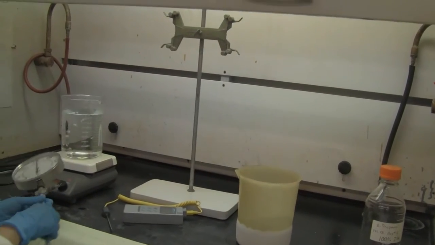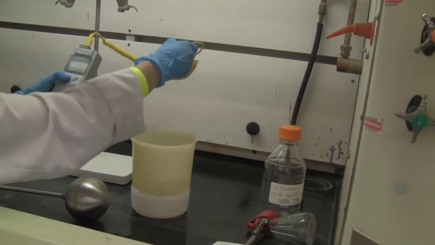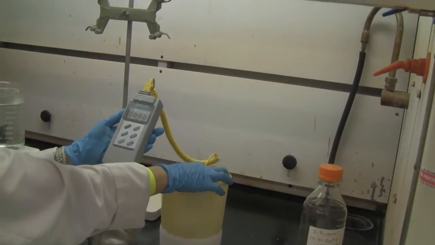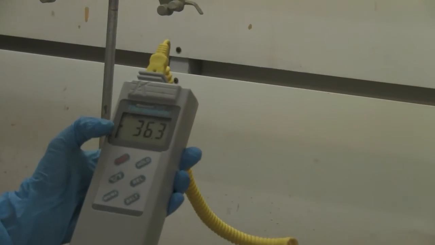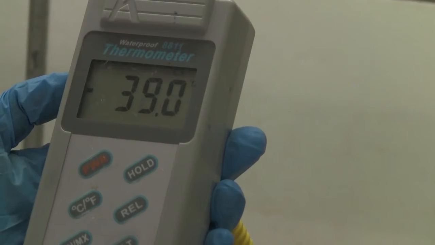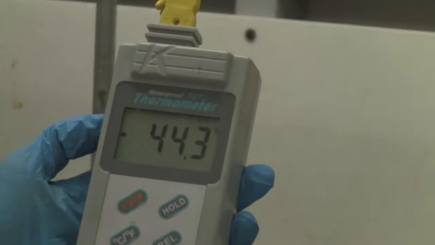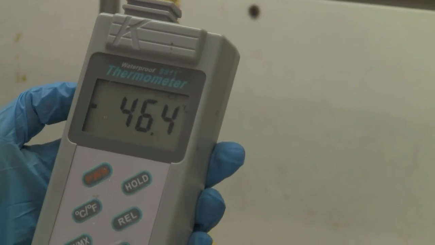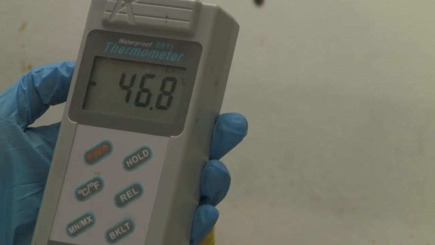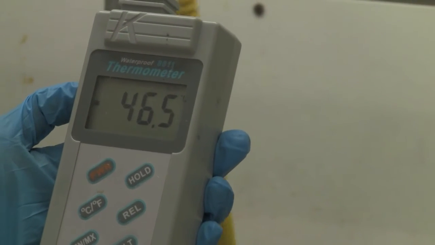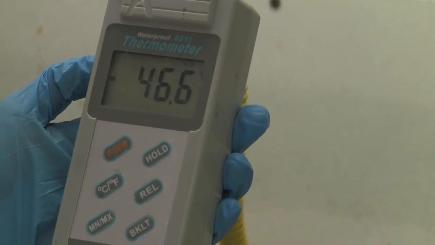First, what's the temperature of the cold liquid? I'll get the temperature first. This is a digital one, so you can read the digital. Make sure it's negative 38. Oh, it keeps changing. Let's get it stabilized and we'll get a number. Negative 46.6.